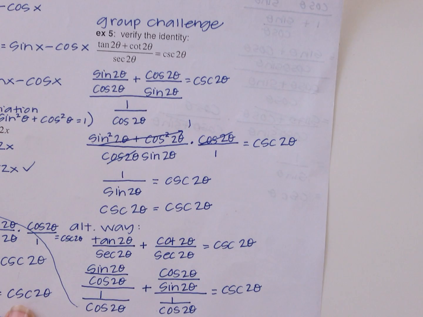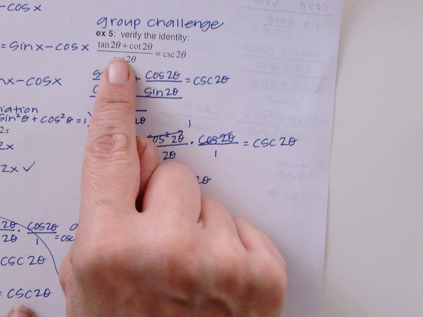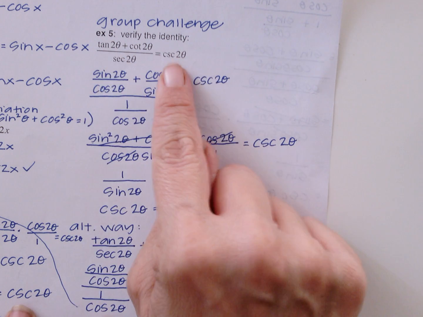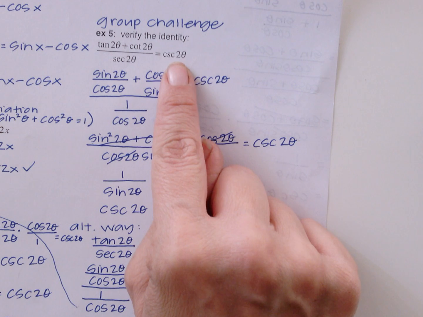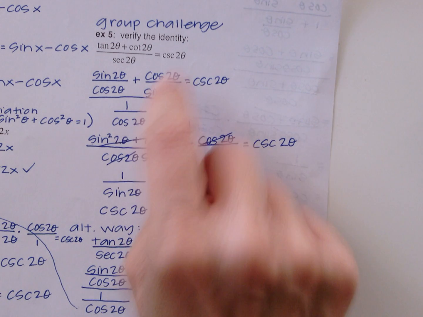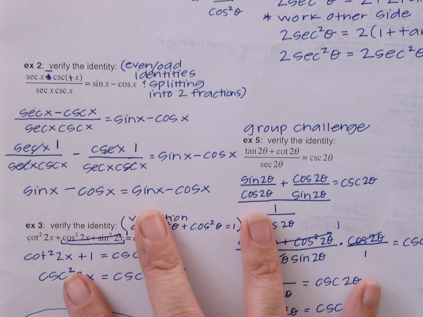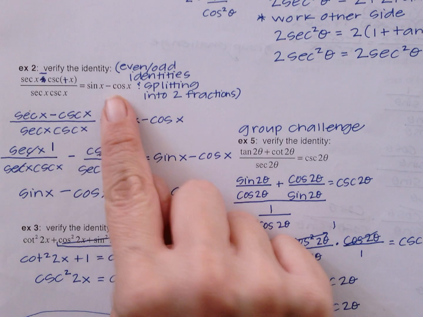Now I want to pause and just say something because you can save yourself a little bit of work here. On the left side, this is something you can split into 2 fractions. How many terms are on the right side? There's only 1. So splitting it into 2 means at some point you're going to have to come back to 1 because the right side is 1. Versus when you look over here, when you have secant x, look at your right side here.